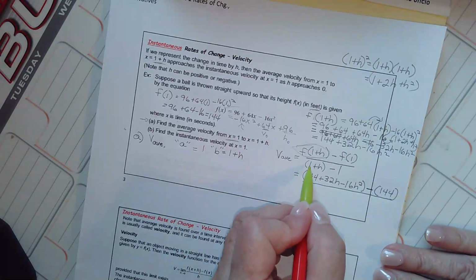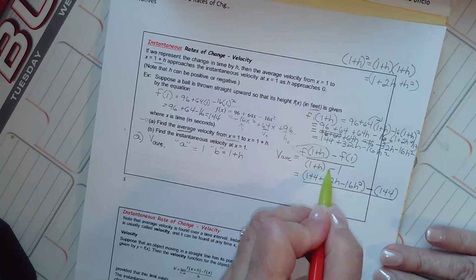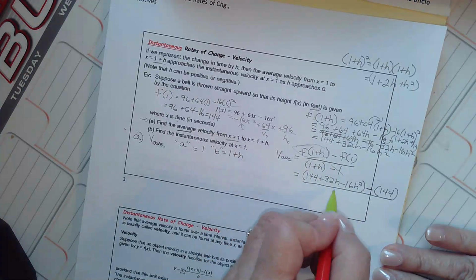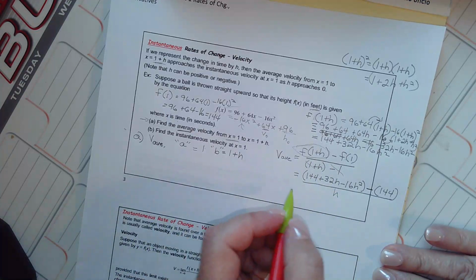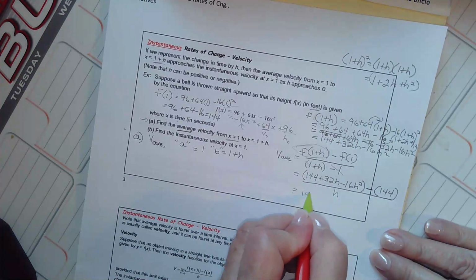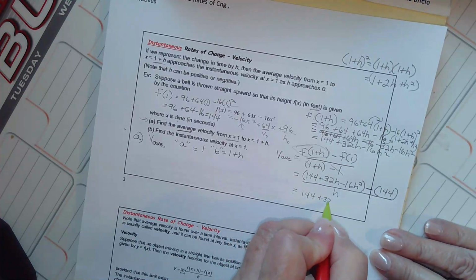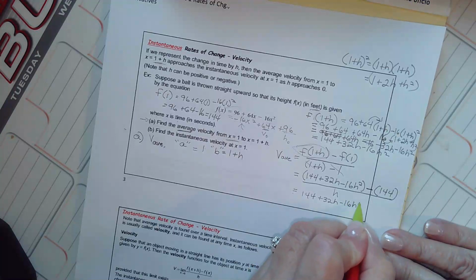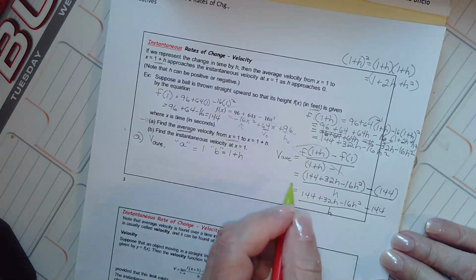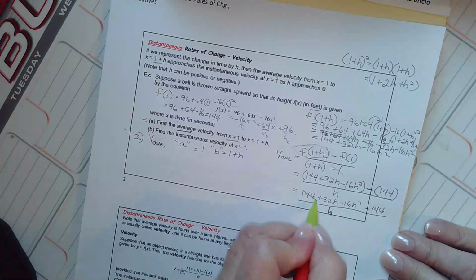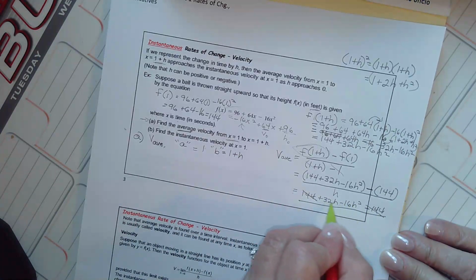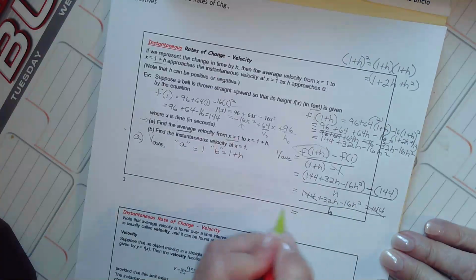Now, here's our denominator. You have 1 plus h minus 1. Well, the positive one, the negative one negate each other, so all we have is h. Okay, so let's just clean her up. So what we've got in the numerator is 144 plus 32h minus 16h squared minus 144 all over h. The situation with the 144, they're gone. And what you're going to notice is every term up here in the numerator that's left is going to have h in it. So let's factor it out.